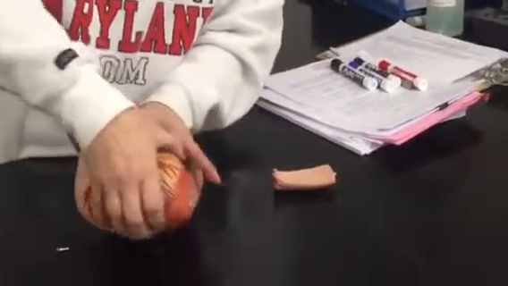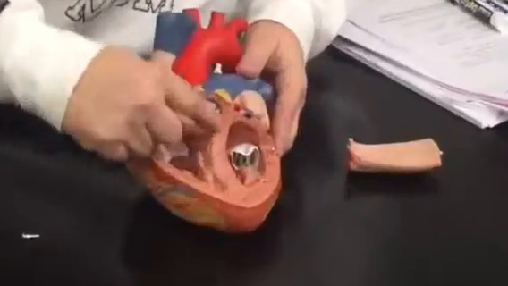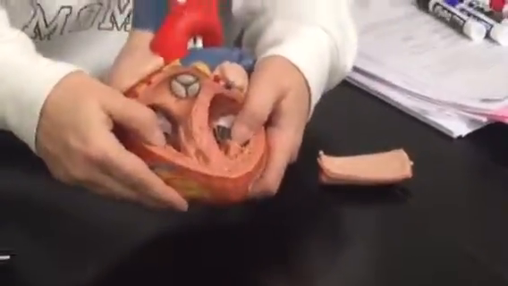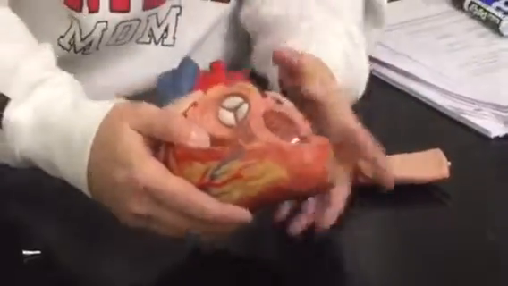Now we're going to take the front off. You see trabeculae carneae pretty nicely here and here. Interventricular septum, some papillary muscles. The white threads are the chordae tendineae, and the cusps are the valves. So you might need to zoom in to see these real well.